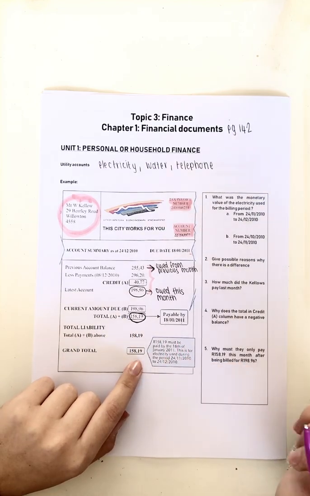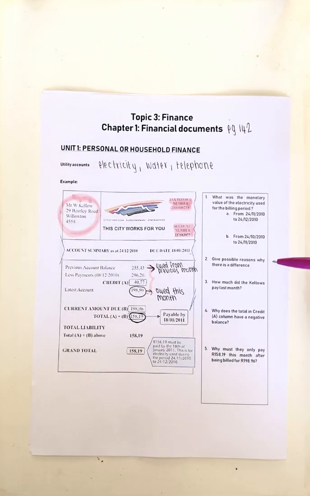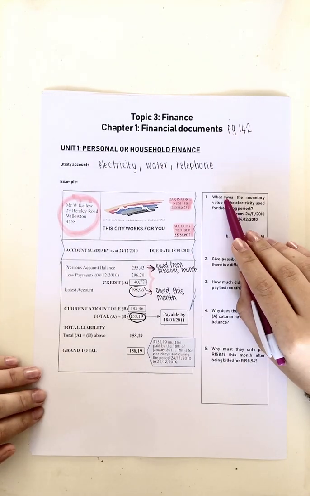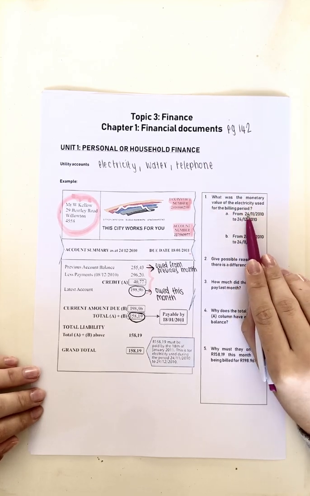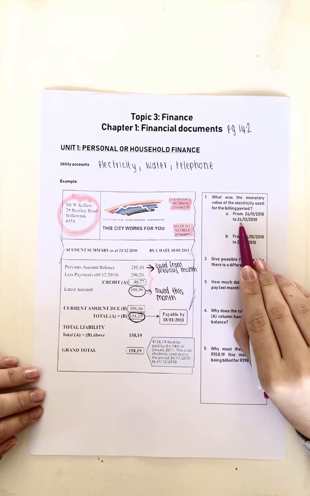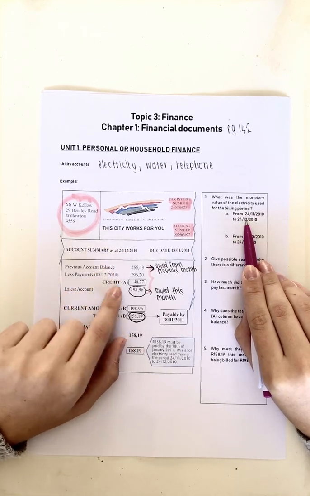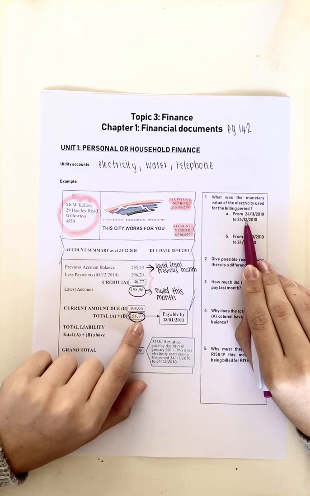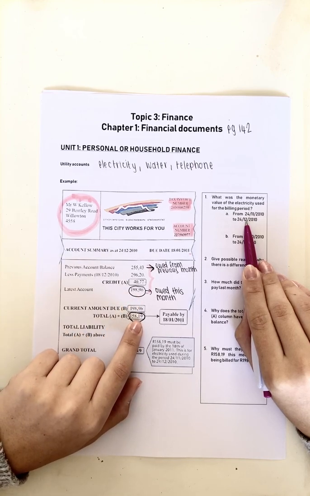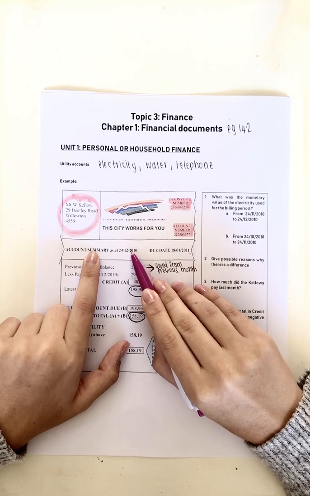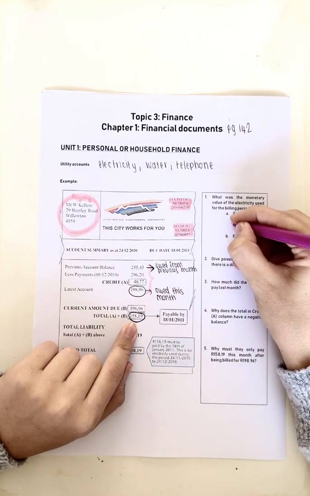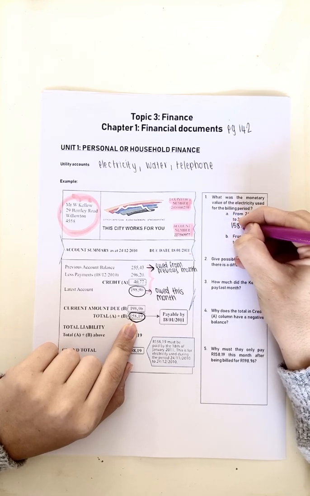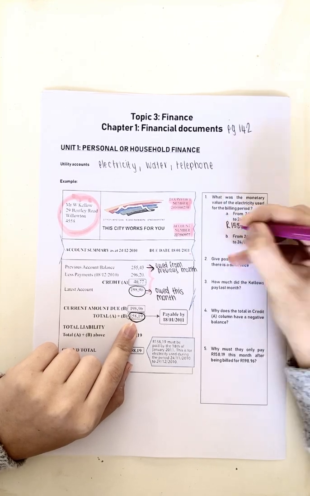Okay, let's go to some questions that you guys might find. So it says, what was the monetary value of the electricity used for the billing period, the 24th of the 11th to the 24th of the 12th? Okay, so like I said, this is the amount that they owe on the 24th of the 12th, because this says an account summary for 24th of the 12th. So 24th of the 12th, they owe 158 Rand and 19 cents.